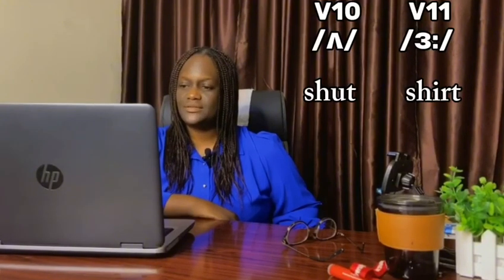Now, finally, we're going to compare vowel number 10 and vowel number 11, the two central vowels that we've looked at so far. So we have curb, curb, search, search, shut, shirt, hub, herb, fun, and fern.